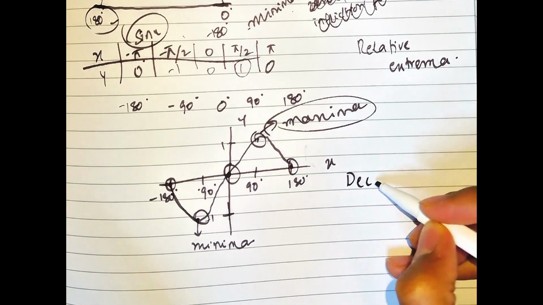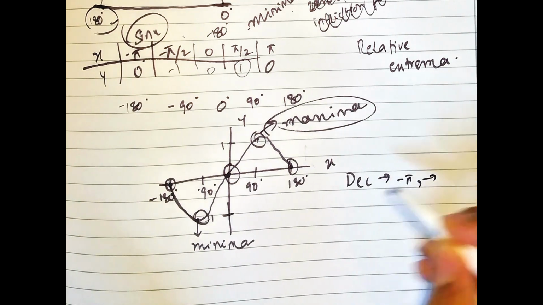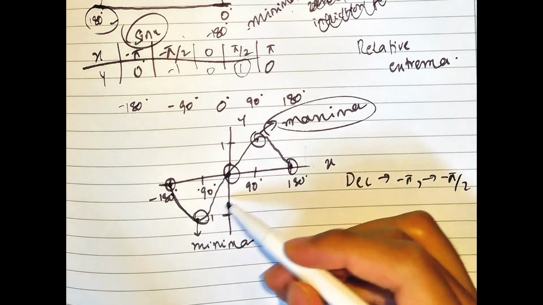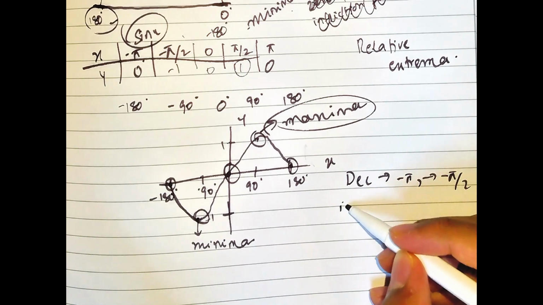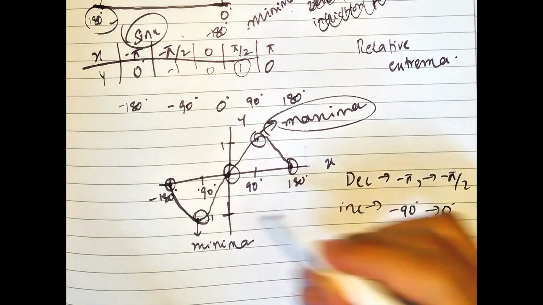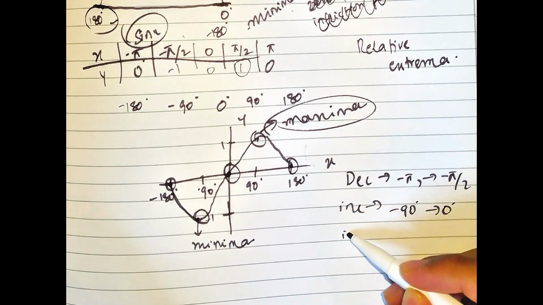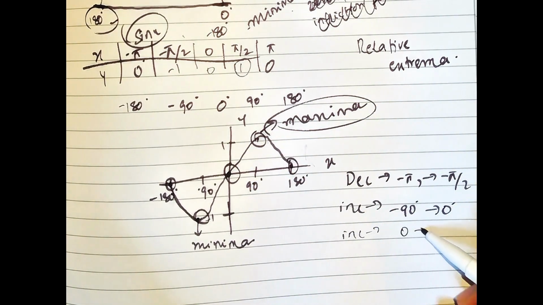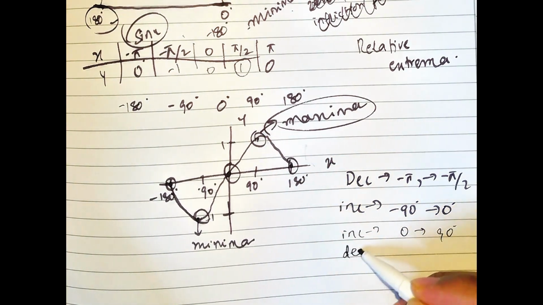For our situation, let me just write it down roughly over here. So the function is decreasing from negative 180, negative pi, to negative pi by 2. Then the function increases from negative 90 degrees to 0 degrees. Then the function continues to increase from 0 degrees to 90 degrees. Then the function decreases from 90 degrees to 180 degrees.